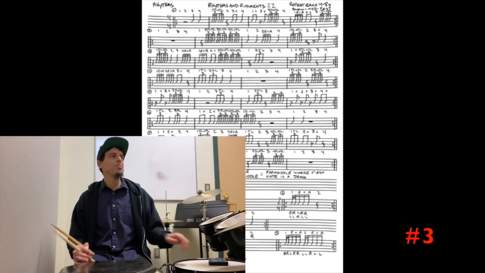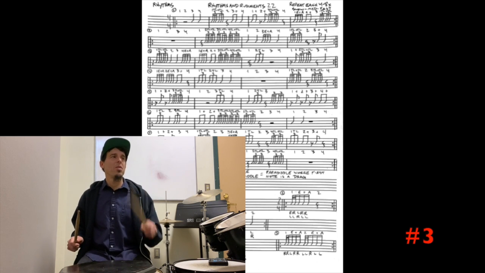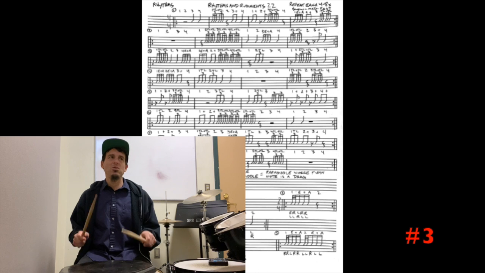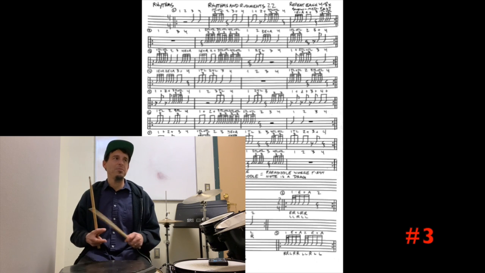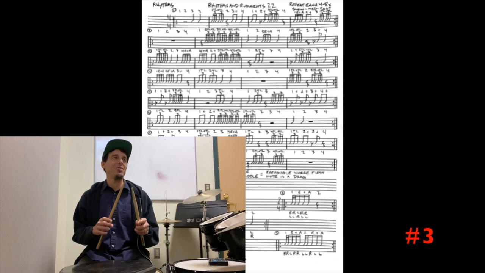Here comes number 3. 1, 2, triplet, triplet, triplet, triplet, 1 triplet and triplet, 2, 3, 4 E and a 1 E and a 2 and 3 triplet and triplet, 4 triplet and triplet rest, 2 triplet rest, 4, 1 and 2 triplet and triplet rest, 4. Okay, so definitely have a lot of action going on in these at this point. I'm going to play that one just a little faster.